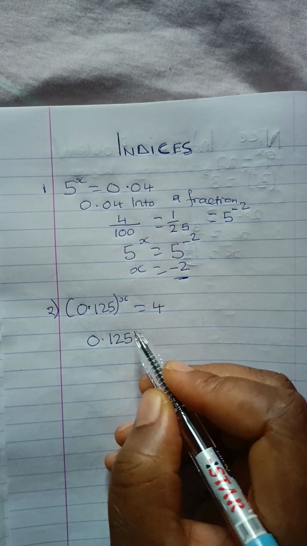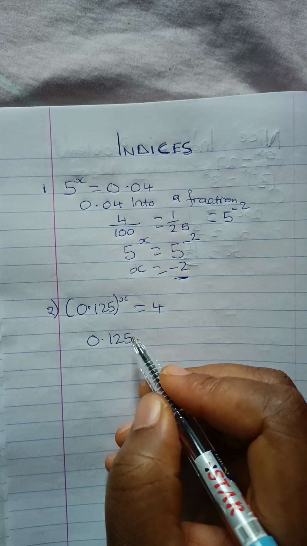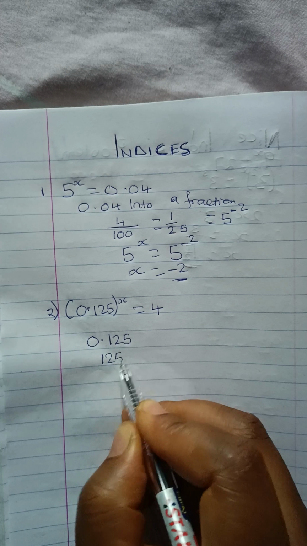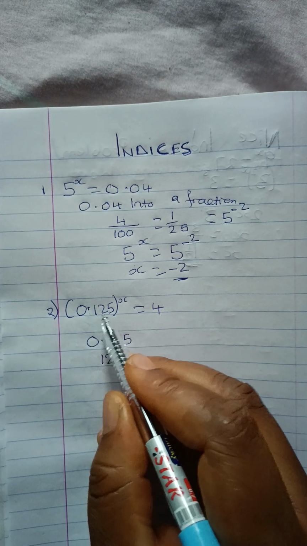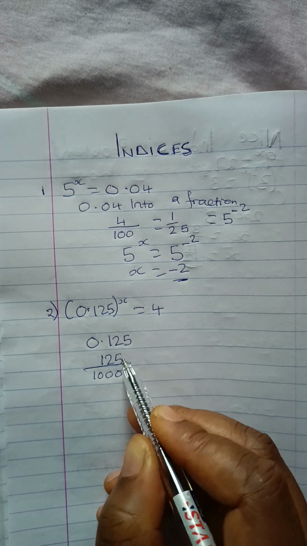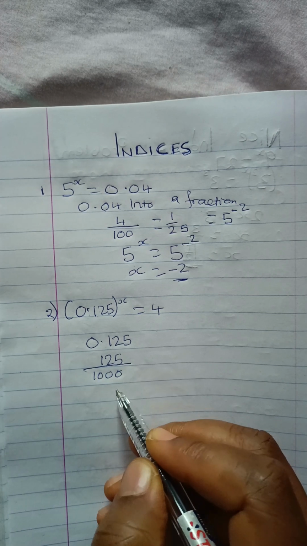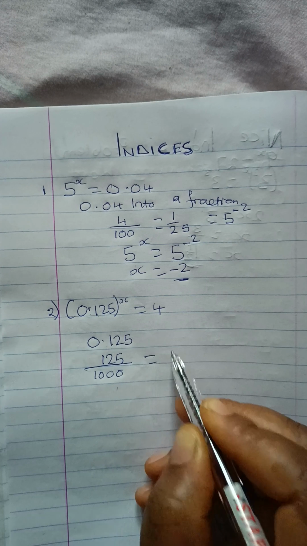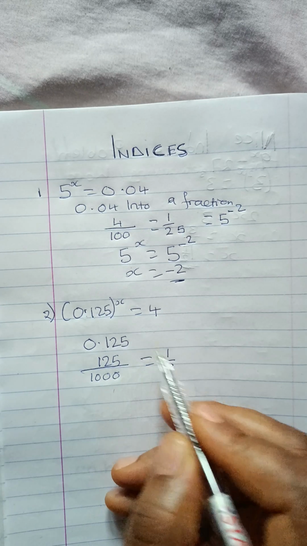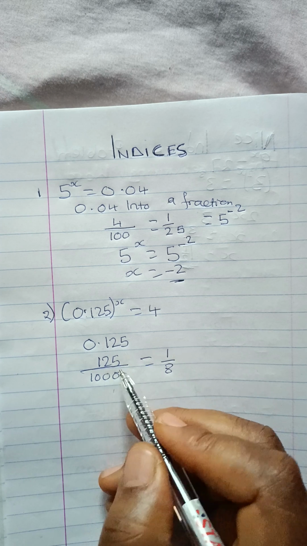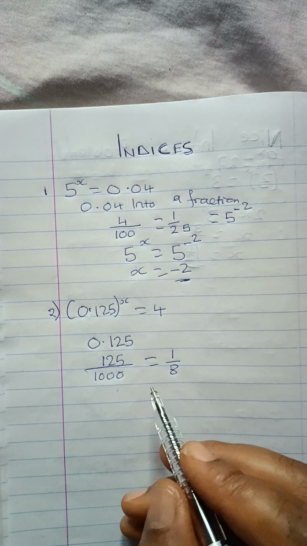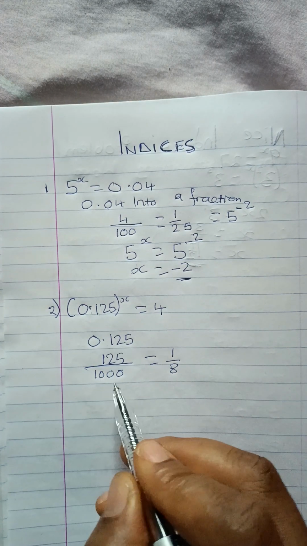0.125. Now we have to turn this also into a fraction. And so that will be 125, because after the point we have three numbers, 1, 2, 3. We need three zeros, which is 1000. So 125 over 1000 is equal to 1 over 8. Because 125 divided by itself is 1, and 1000 divided by 125 is 8. So that is why. Now what do we do next?